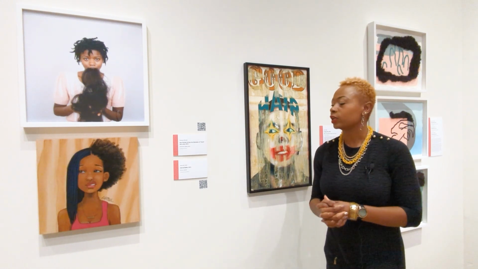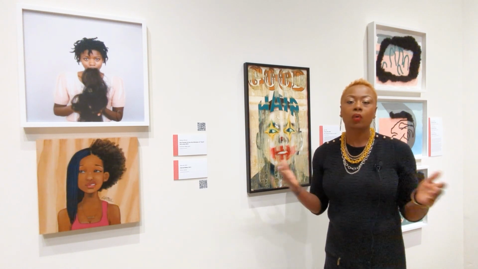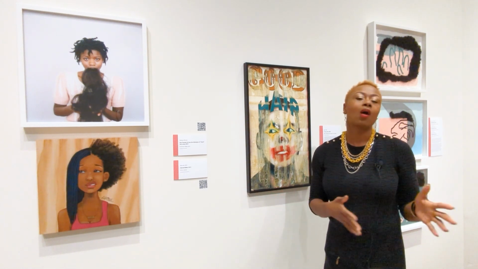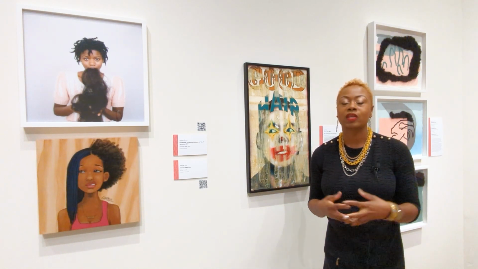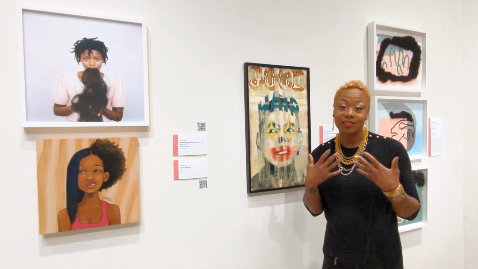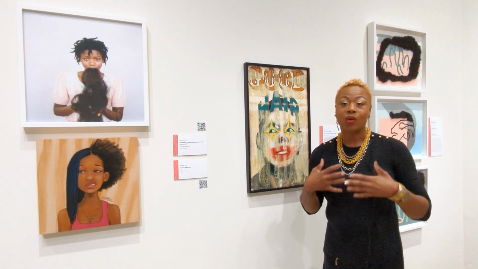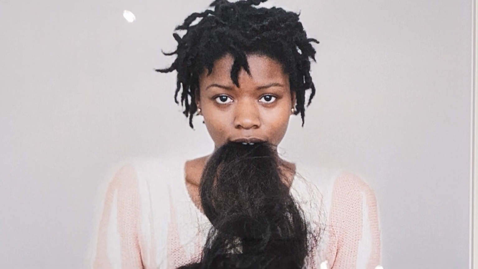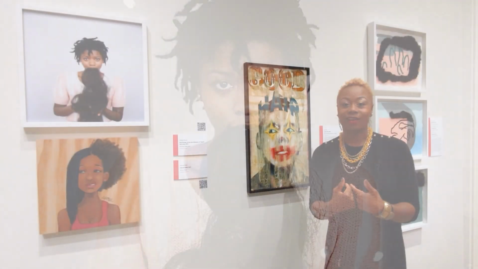This particular artist, her name is Nakia Brown. She did a whole collection of pieces where she did photographs of beautiful Black women, all with different types of hair textures, and they were all either ingesting synthetic hair or vomiting synthetic hair in a means of saying, well, if this hair is good, quote unquote, good hair, then I should be able to take it in, right?